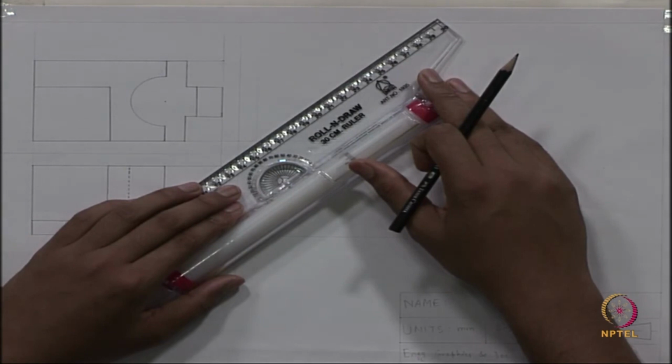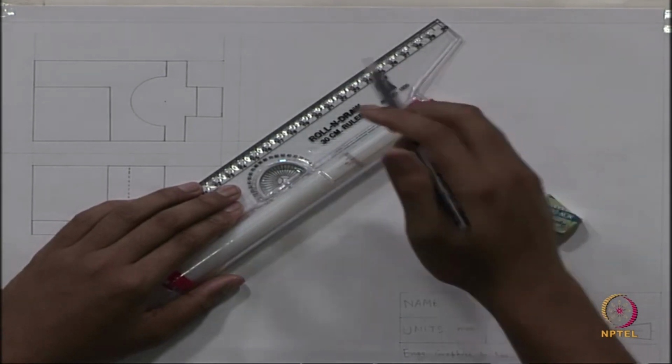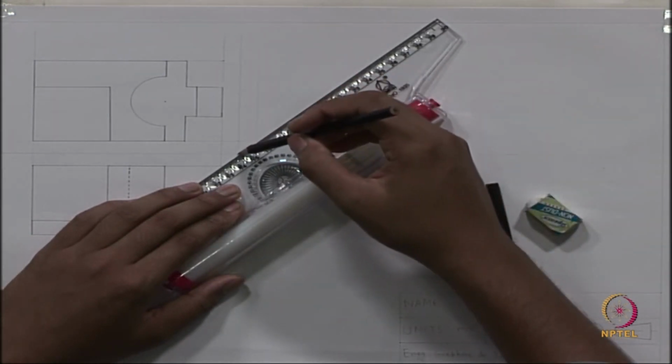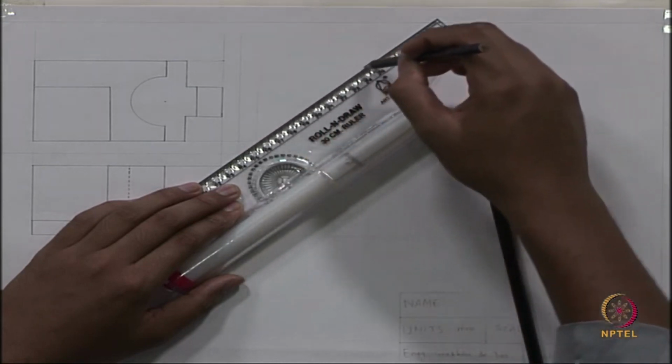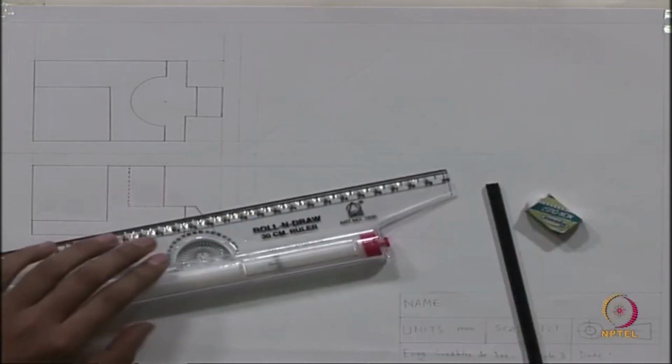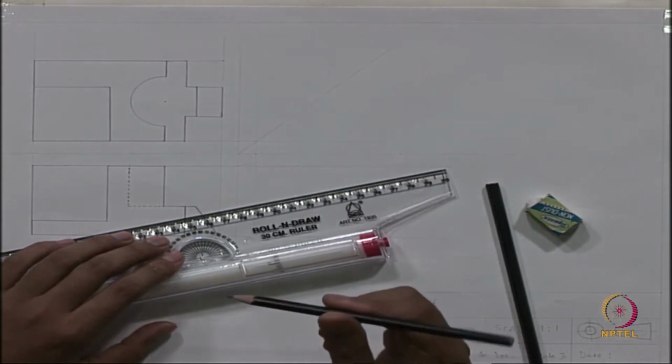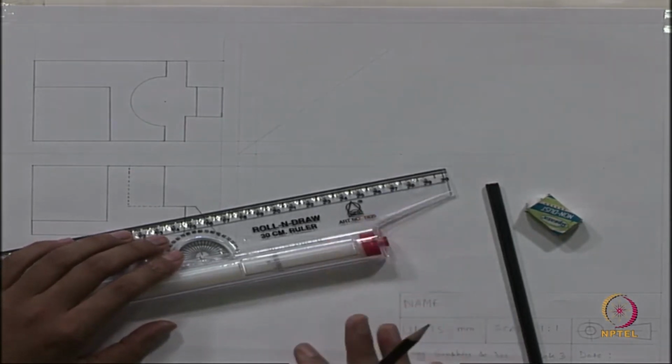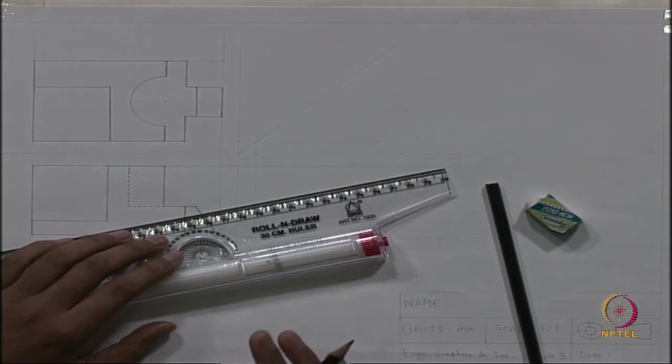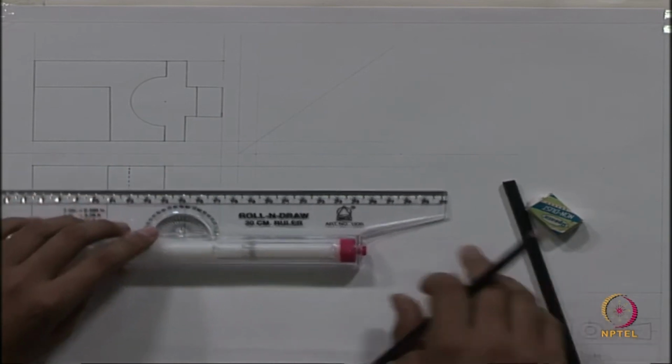It has already been taught in your class that you have to draw a 45-degree projection line. I will be drawing all these using an H pencil, because these are construction lines. We are using them only for construction; later when the drawing is finished you can delete them or you can keep them also, not an issue.